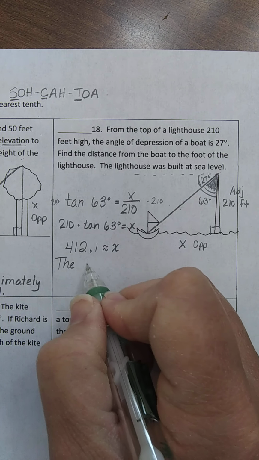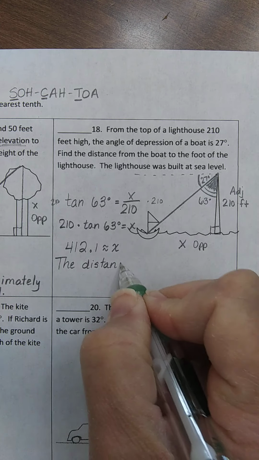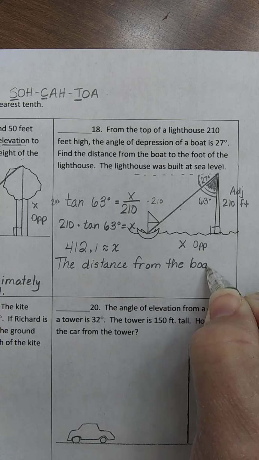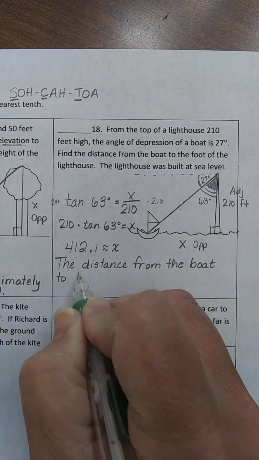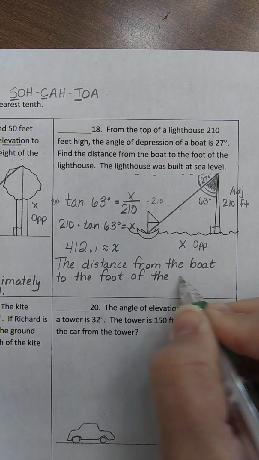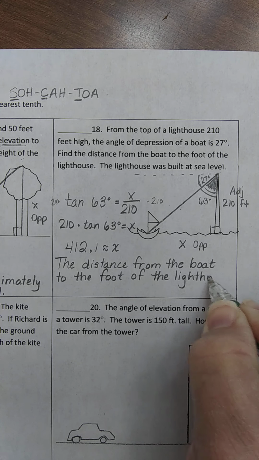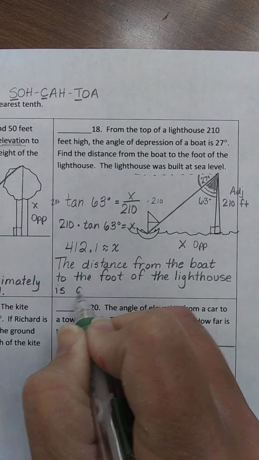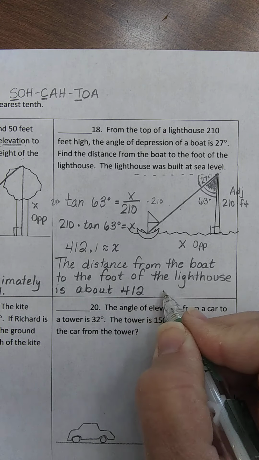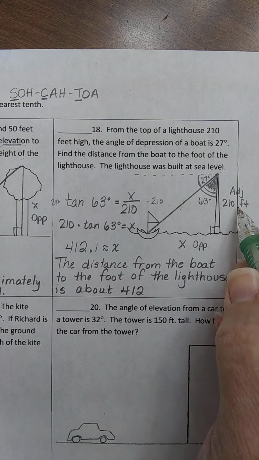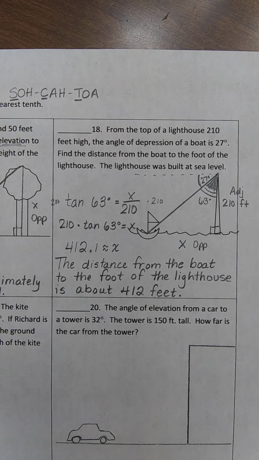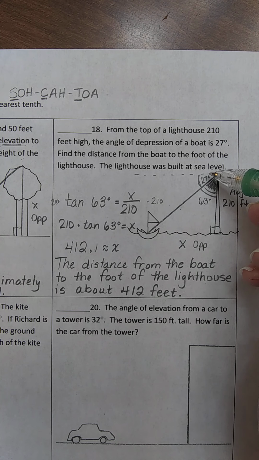So the distance from the boat, and I'm just using the question to guide my answer, to the foot of the lighthouse is about, and we could probably even round that to just 412 since it's just slightly over. So 412, what's our label here? Feet.